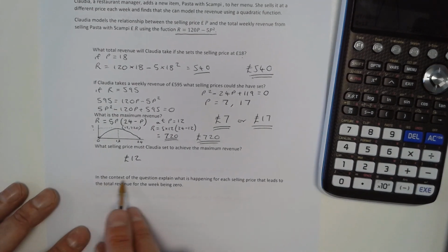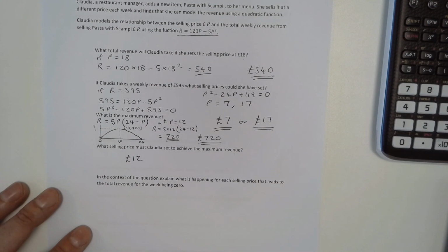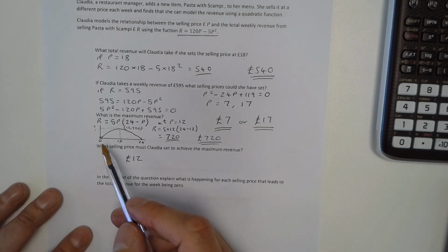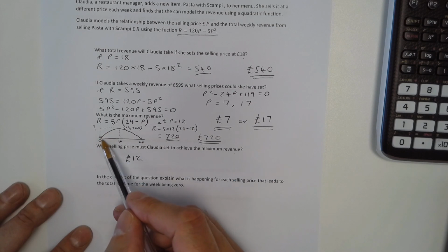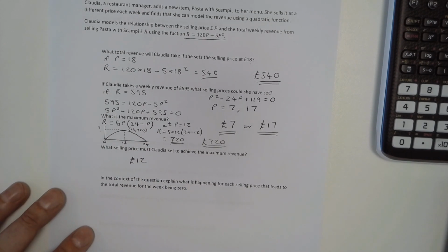Okay. In the context of the question, explain what is happening for each selling price that leads to the total revenue for the week being 0. So I think what it's saying is why, as this selling price goes up, does the revenue come down and eventually hit 0?